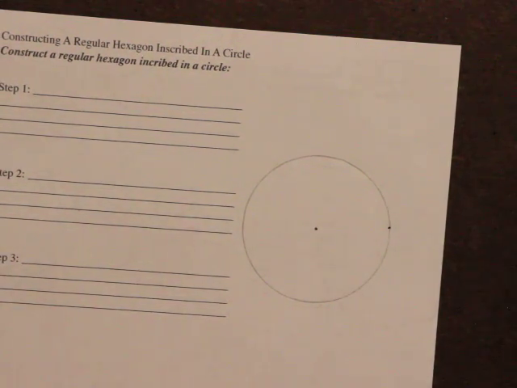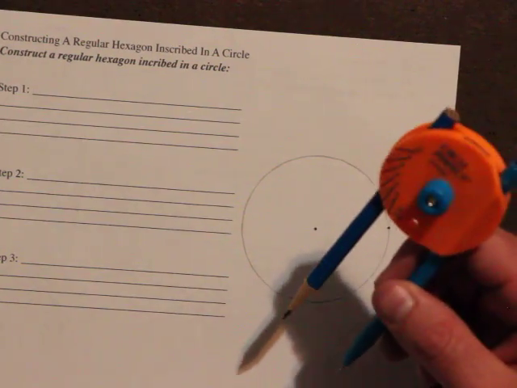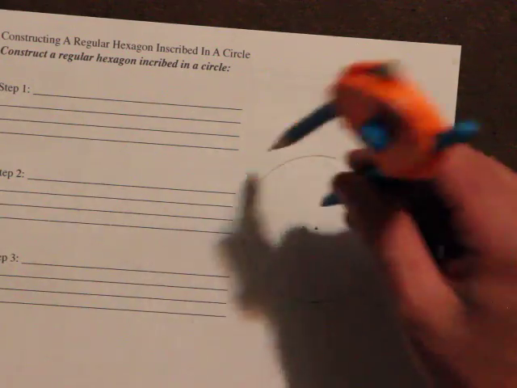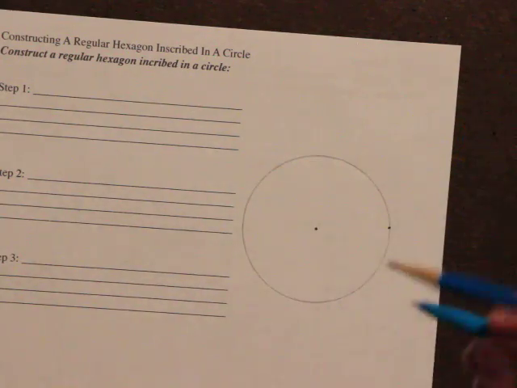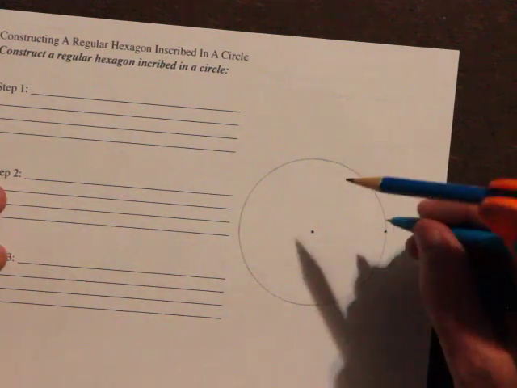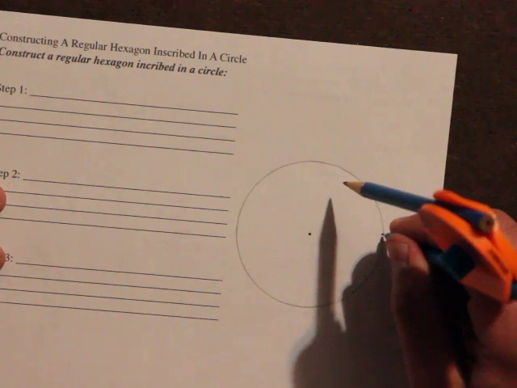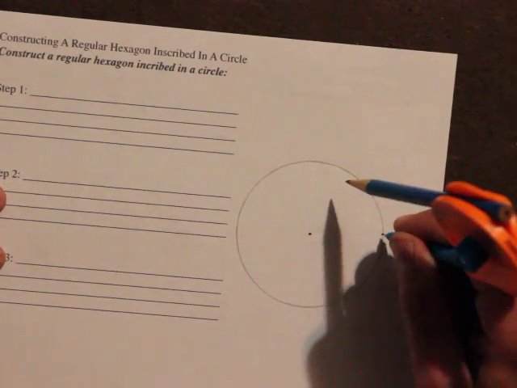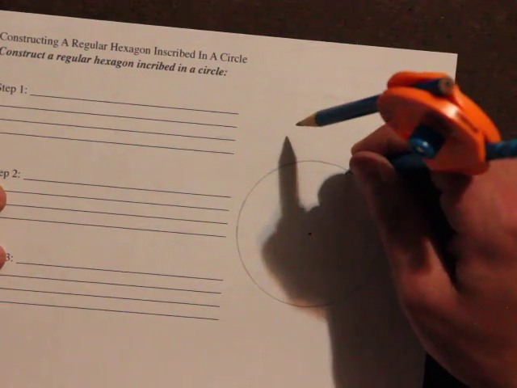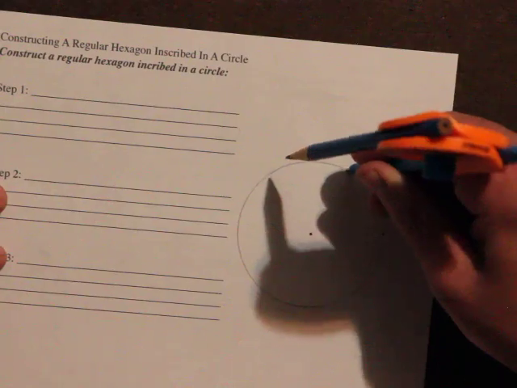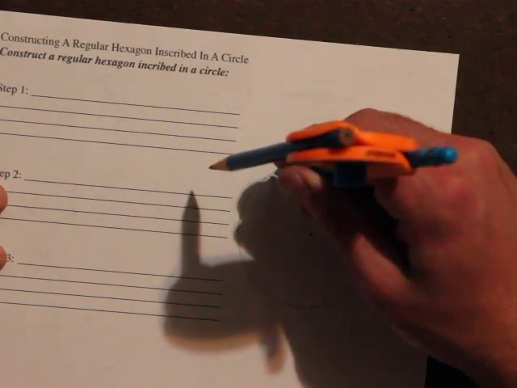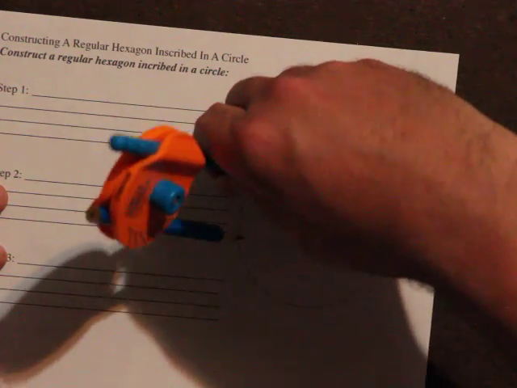Now, we didn't change the compass. That's important. Once we drew this radius, we drew all the way around, don't change the compass. All we do now for this regular hexagon is we put our pointy end on this point that we made, and we draw an arc. Now we draw an arc with our pointy end on the intersection of that arc that we drew and the circle.